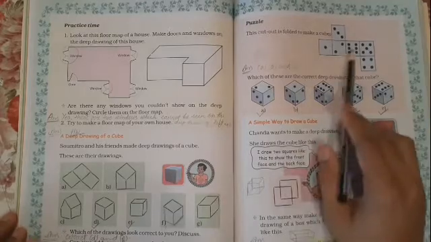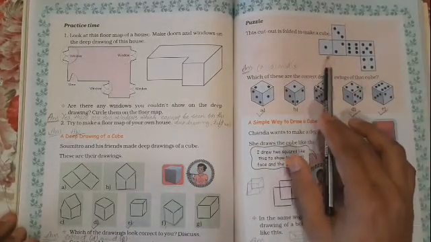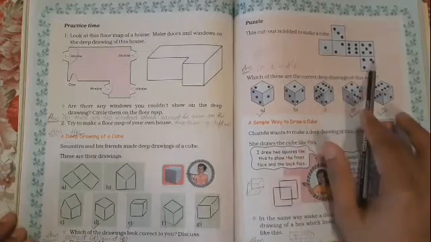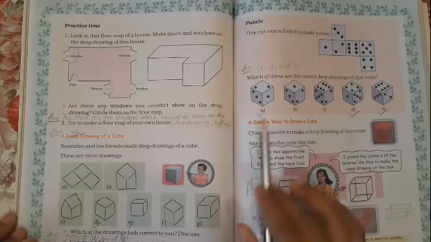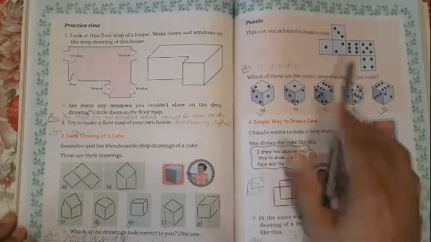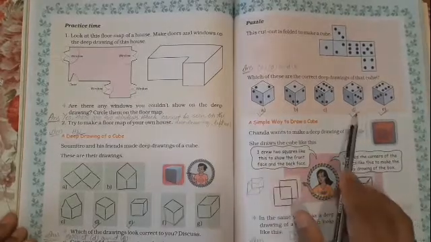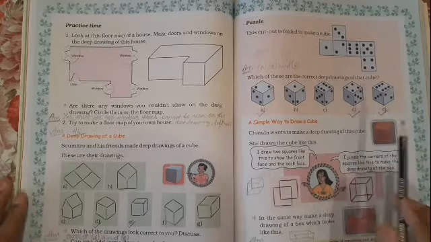So here you can see this is the cutout of a cube or dice. You can see here. From this, which dice can we make? Which of these are correct deep drawings of the cube? This cube, A, D and E are the correct deep drawings of this cube.